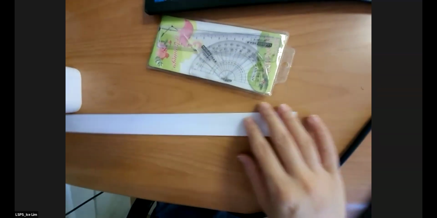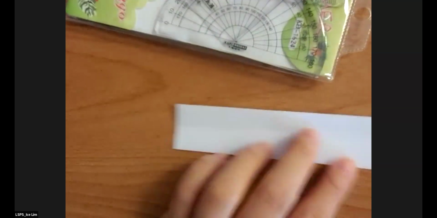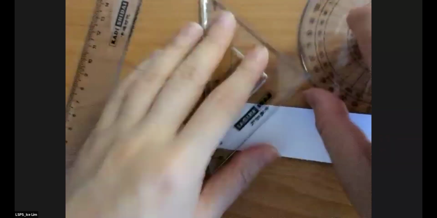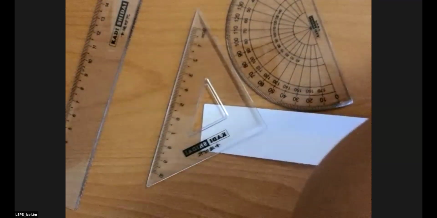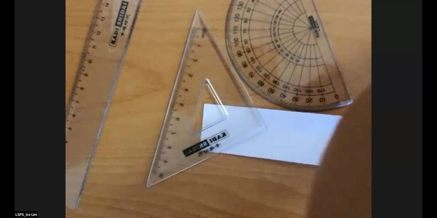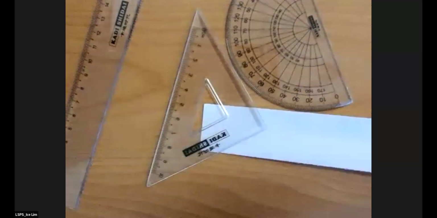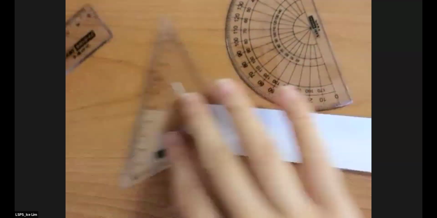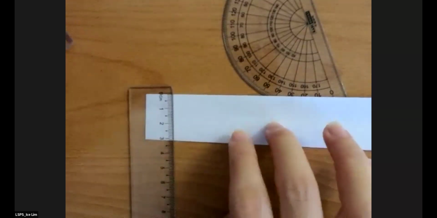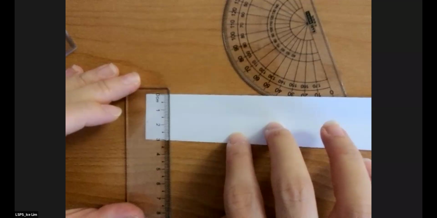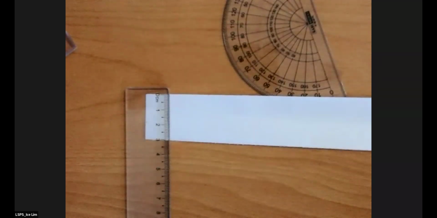Okay. Right, so I have my strip of paper here. It's a long strip. I'm going to try to draw a few shapes. Take out my set square, protractor, and ruler. Make sure you have these items, and we're going to start off with the shapes in a specific order. Okay, starting with the first set, we're going to measure the width of this strip. It's about 3 centimeters wide.